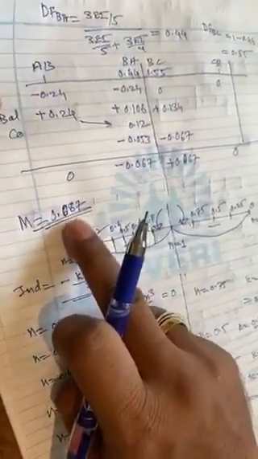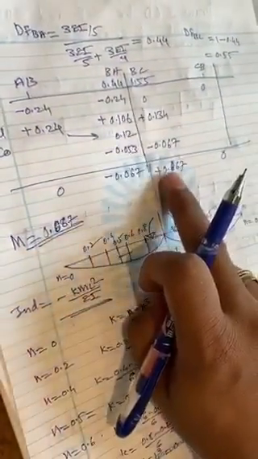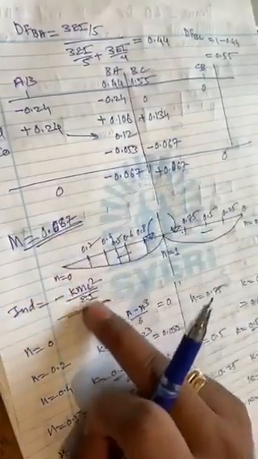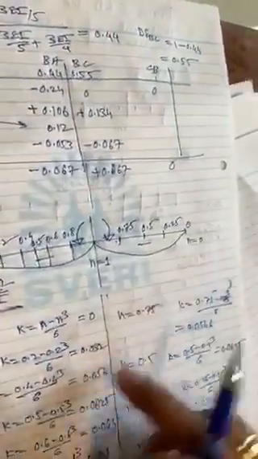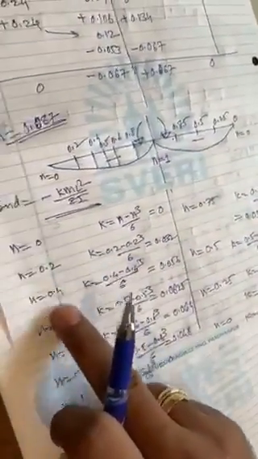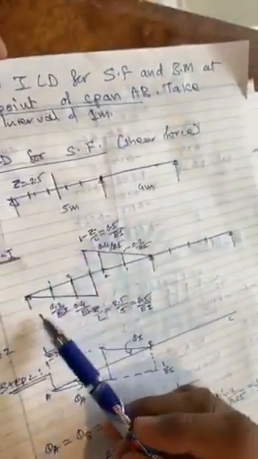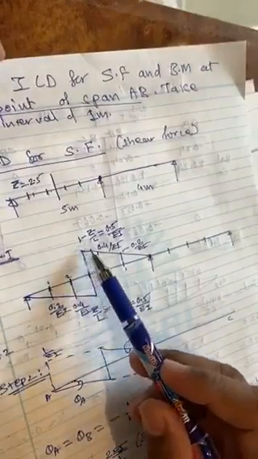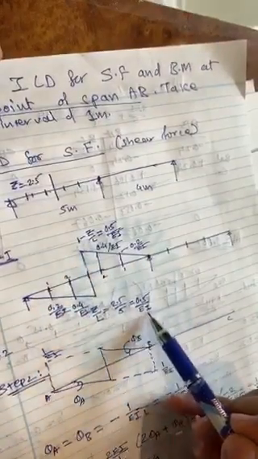K value we know 0.6, which we got by moment distribution. L we know, and k values we have got from each of the n, and determinate displacements are this one, so that is coming from the ILD of determinate divided by EI. So if you start from this diagram, we can get here.